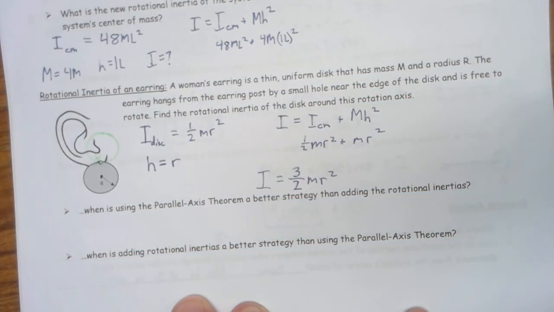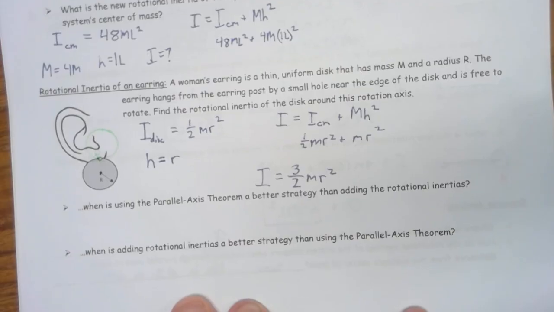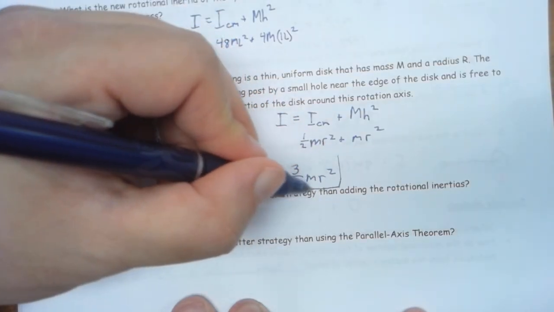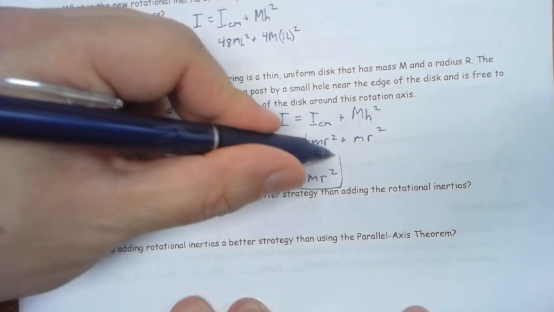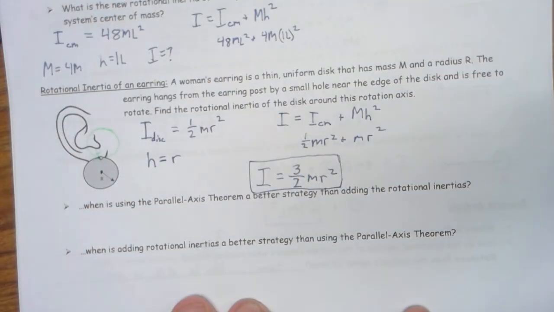You see how convenient that formula was? And there was no point mass to add. We have a disk. And conveniently, we have a disk offset by some geometry.